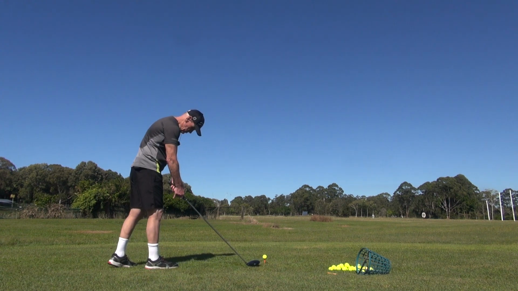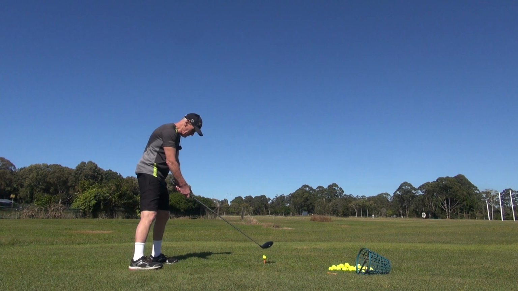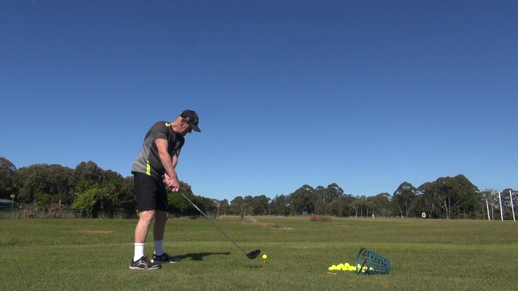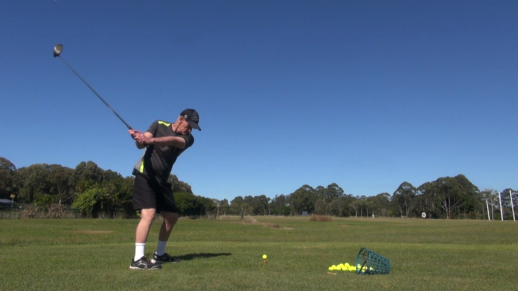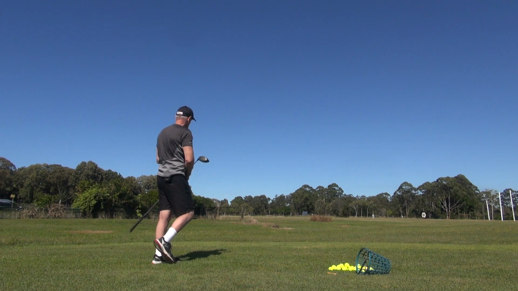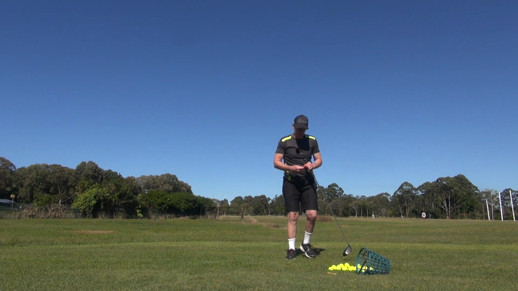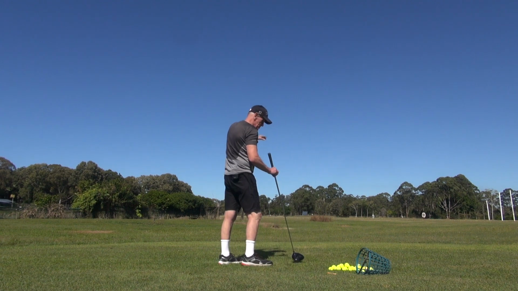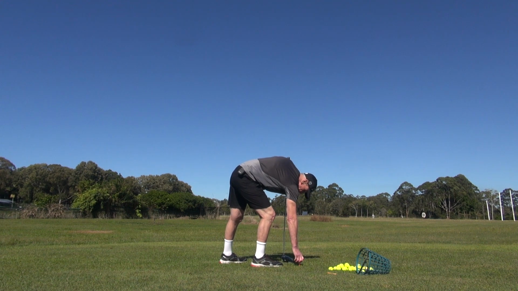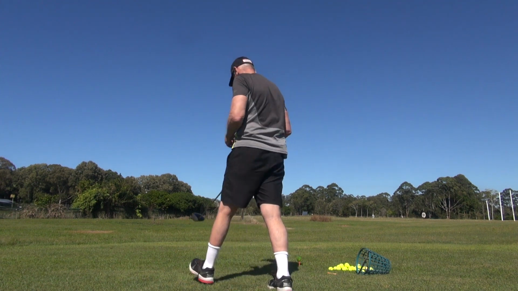Now, you shouldn't do this, shouldn't just step up with a driver and do that, but I want the driver because you can see it so much easier. Now that's basically where I'm aiming, just left of that shed down there. I'll just aim it a little further right because I might have been out of the camera.